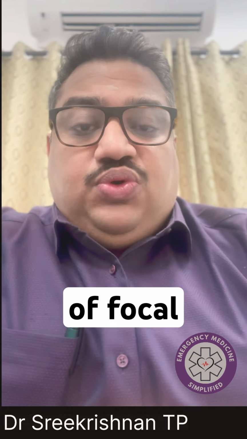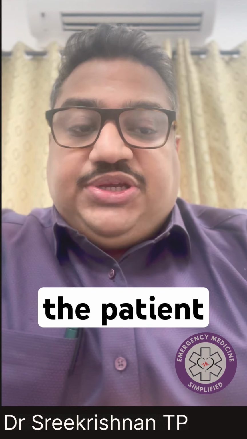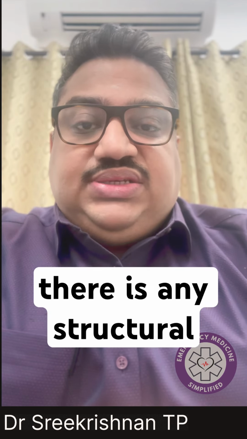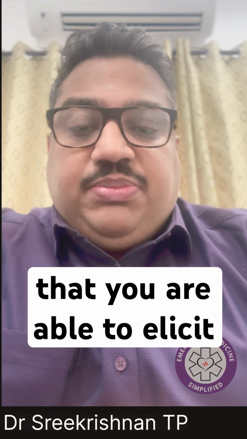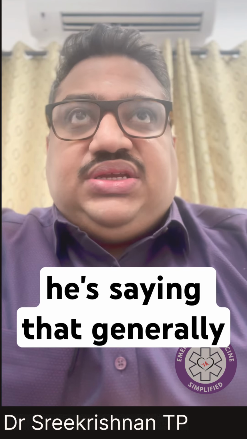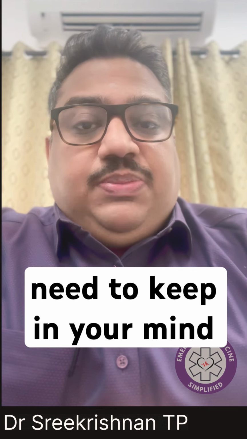And you need to ask for any history of focal neurological deficits, any lower limb weakness specifically, and also for any bowel and bladder involvement. So that's the next crucial information that you need to collect from the patient. And while examining, you need to look for any structural spinal deformity that you are able to elicit. And if the patient is generally unwell, saying I'm not well since past few days, you need to keep that in your mind.